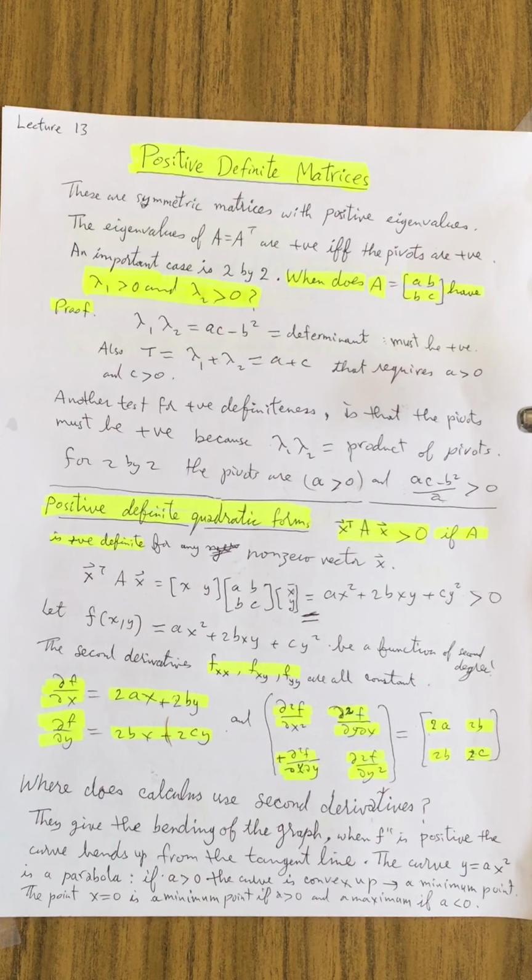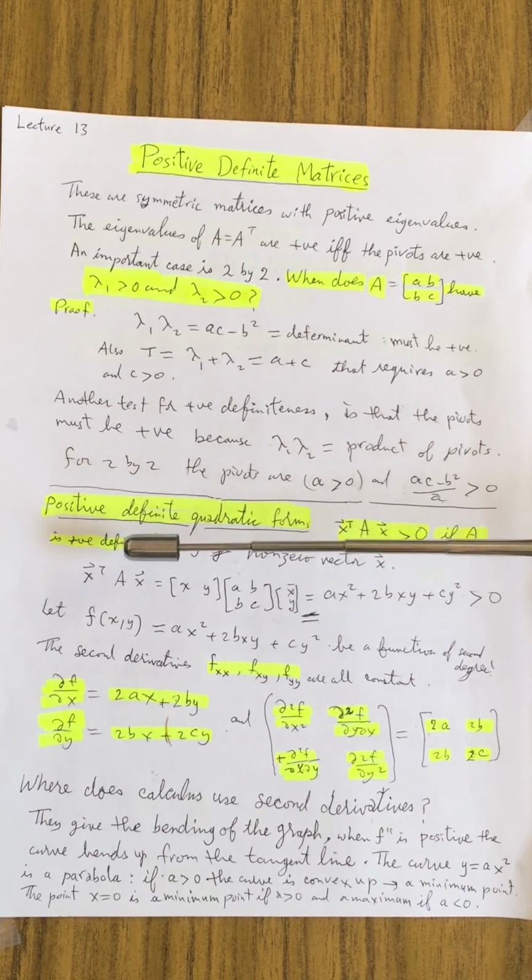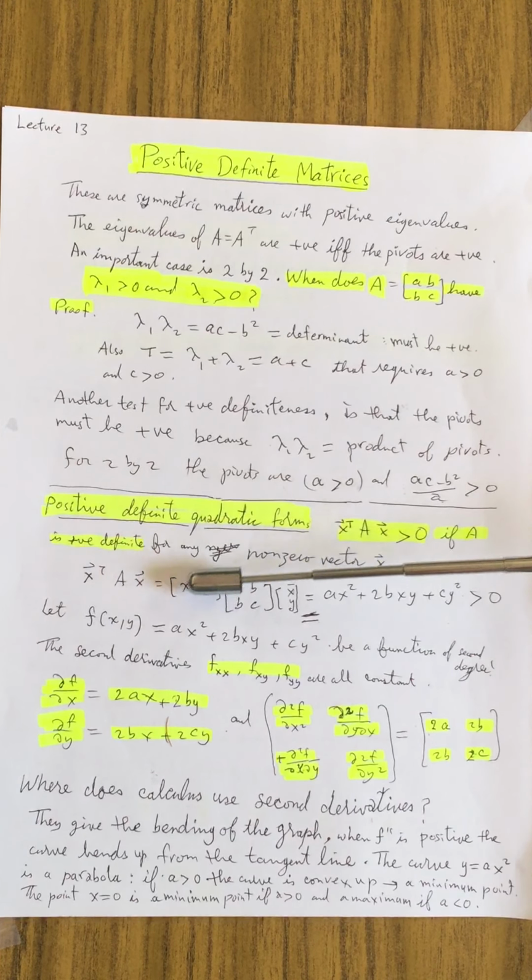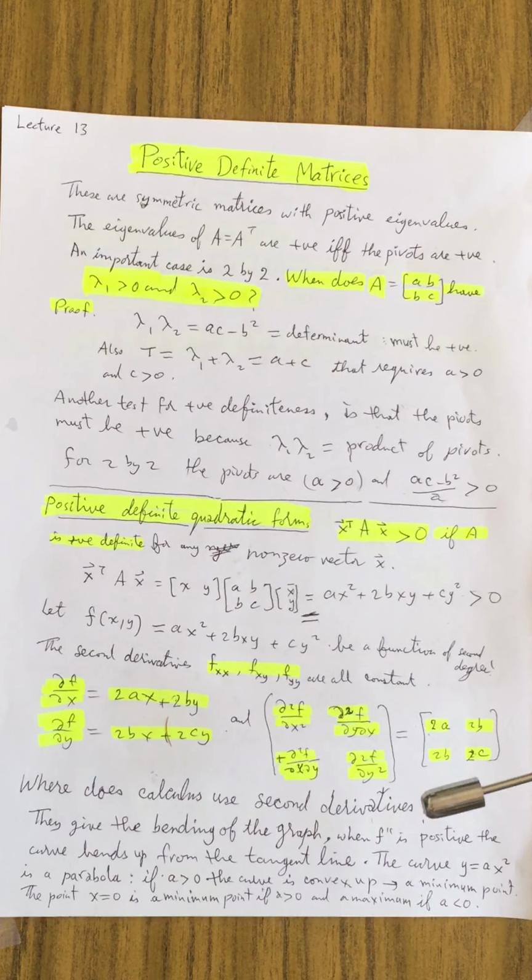Positive definite quadratic forms. If we take the product X transpose A times X, this should be greater than 0 if A is positive definite, for any non-zero vector X. So if we take the product, X transpose is the row vector X Y, times the matrix A, multiplied by the column vector X Y. It is AX squared plus 2BXY plus CY squared.